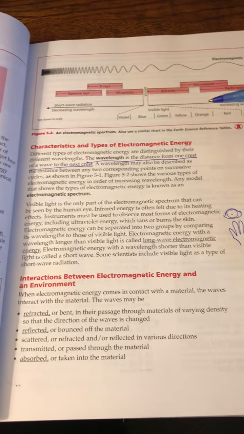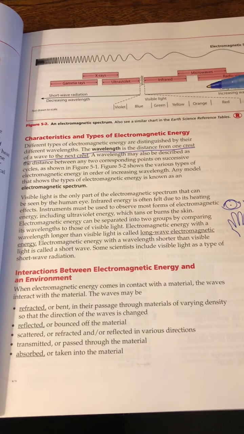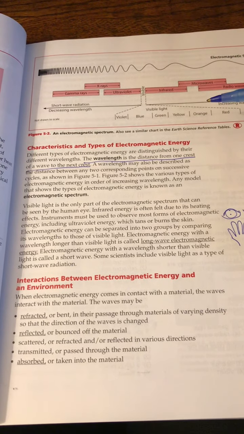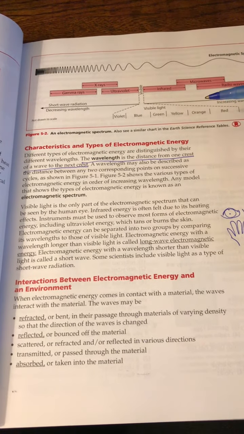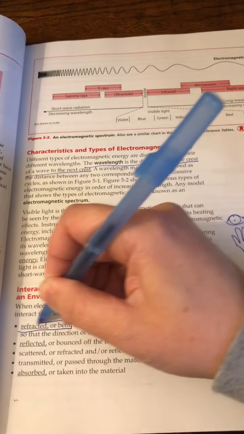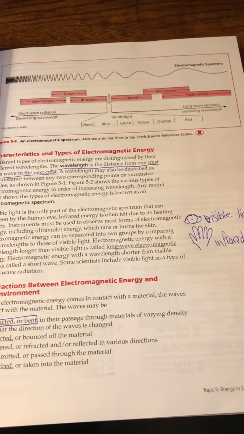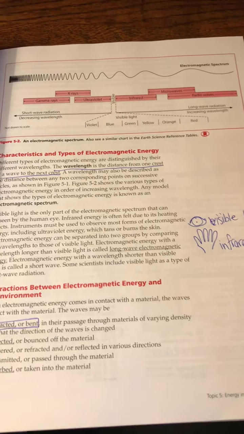Interactions between electromagnetic energy and an environment. When electromagnetic energy comes in contact with a material, the waves interact with the material. The waves may be refracted or bent in their passage through materials of varying density so that the direction of the waves is changed.